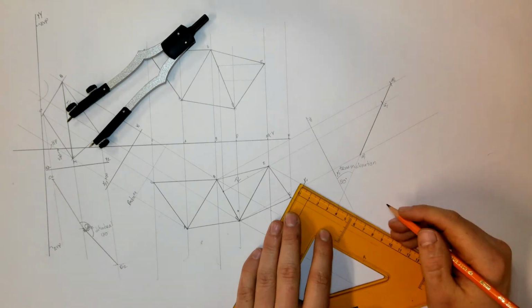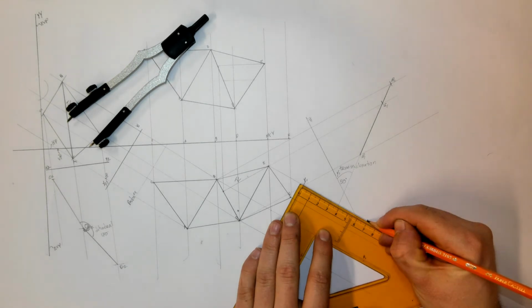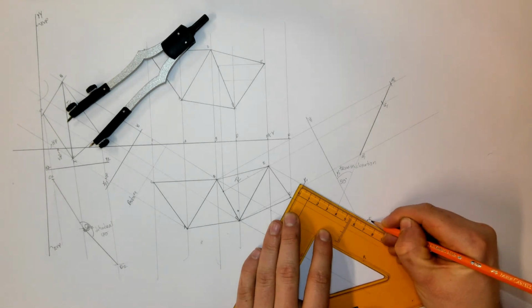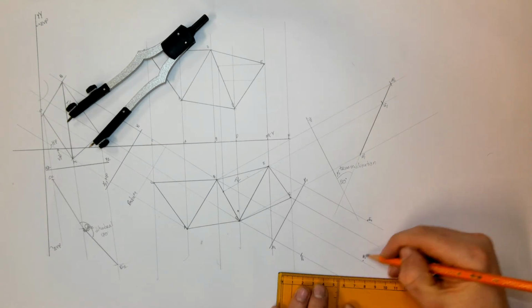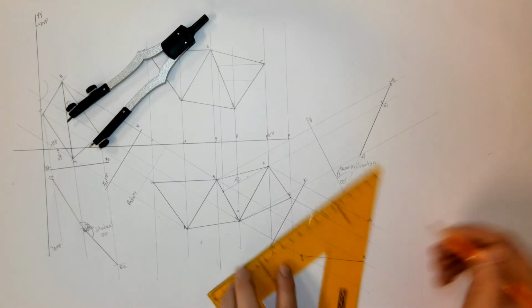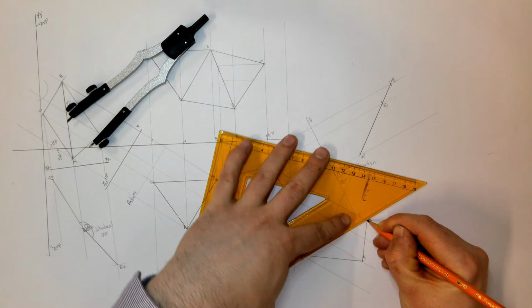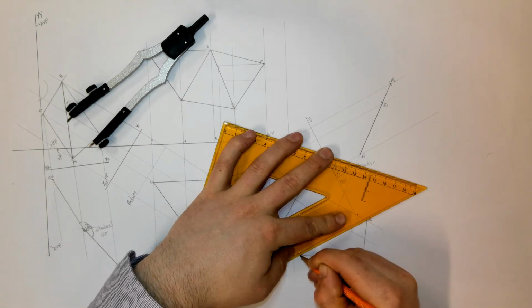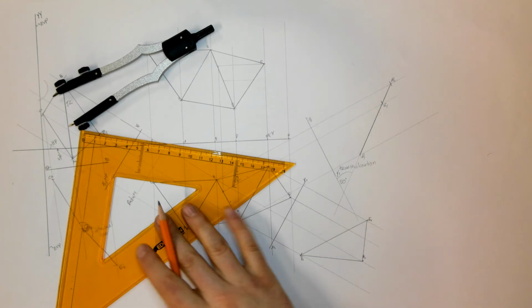Alright, E was 70, so mark 70 there, E1, and there's D1. So you have D1, B1, E1, and this is the true length of the line of intersection, so you're going to look along that there.